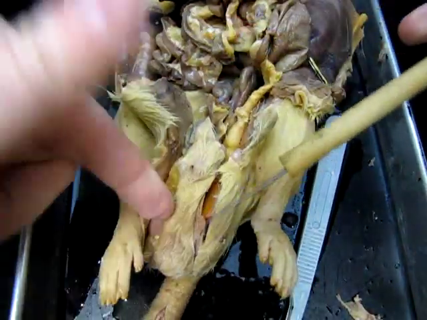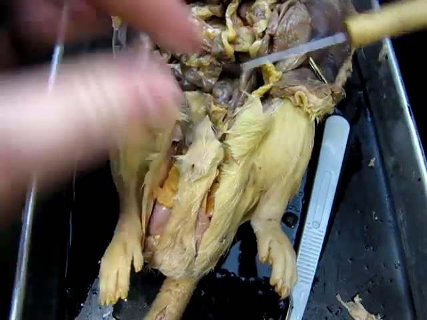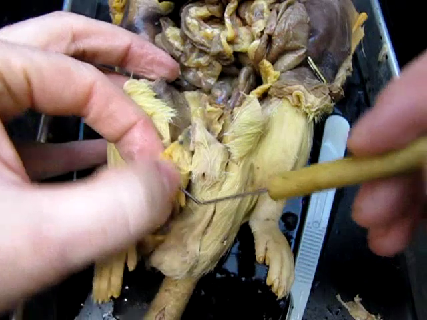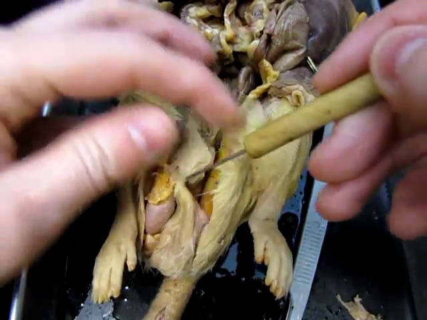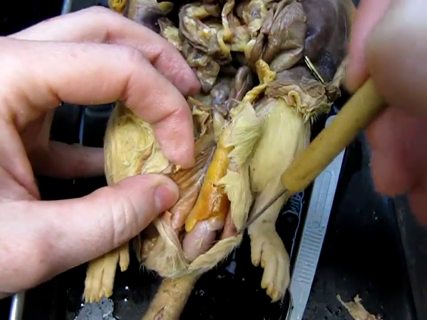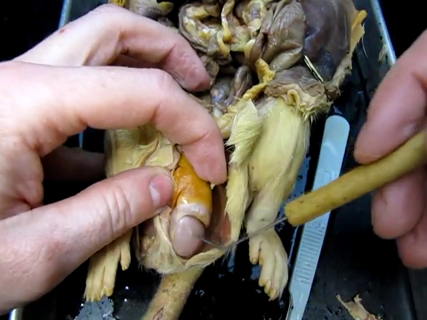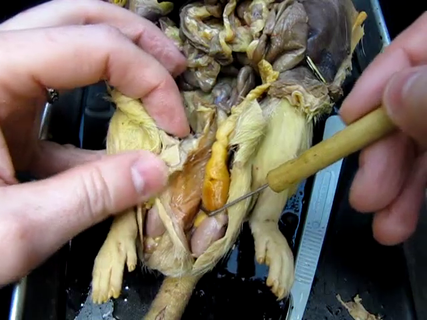I'll move this up a bit. I've cut, you can see, on either side of the groin, and what we find are these. There's one there, and one on the other side right here. Those are the testes, and that is the site of sperm production. So clearly we have a male here.